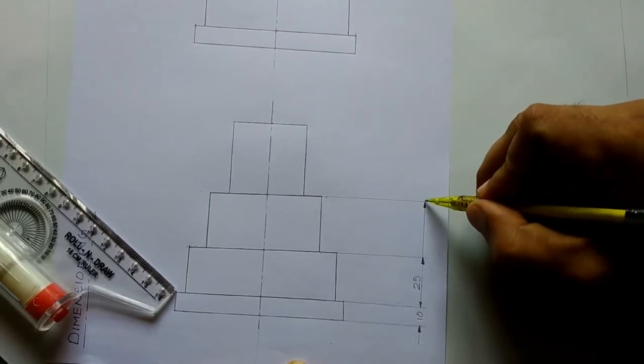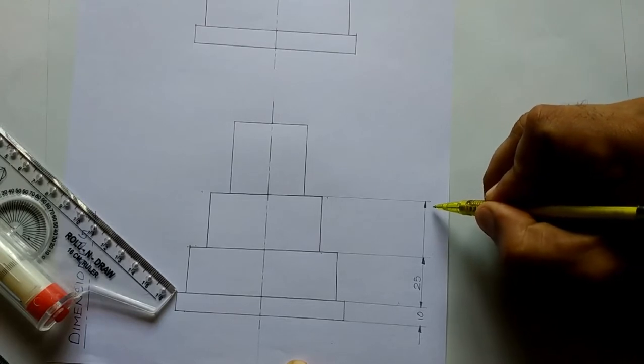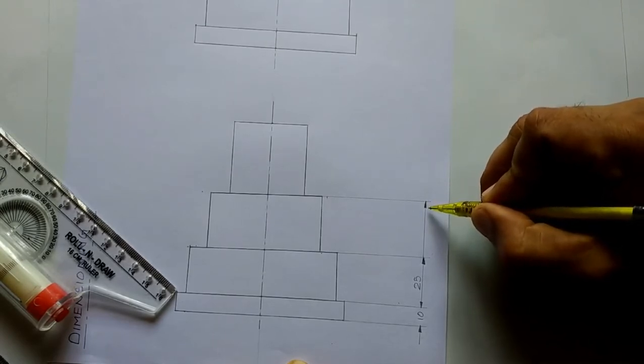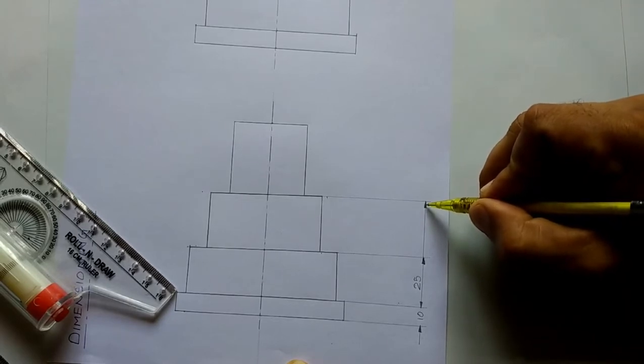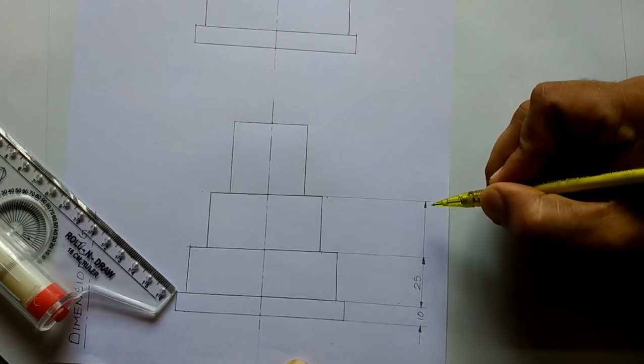The size of this particular arrowhead must be in the ratio 1:3. If this height is 1, this length must be 3. Okay, it must be in the ratio 1:3. It is not necessary that this is 1 mm and this is 3 mm. Always the ratio must be 1:3.